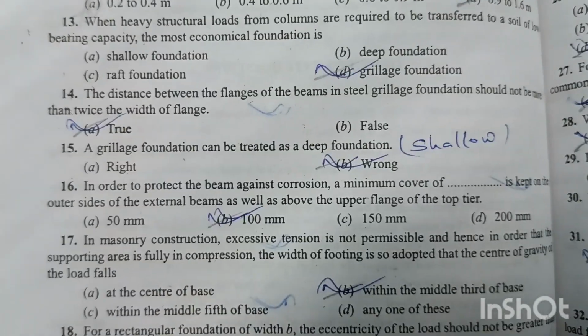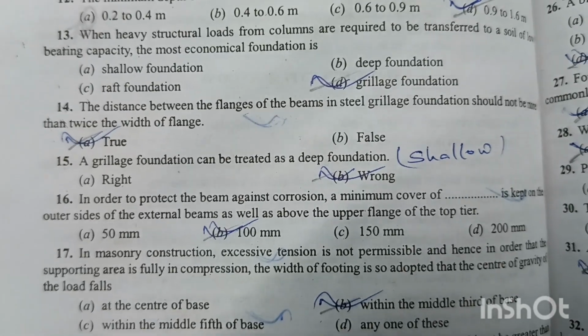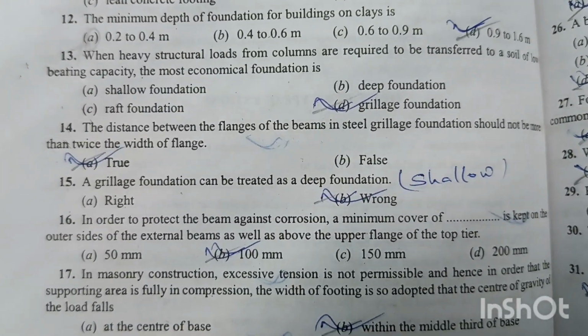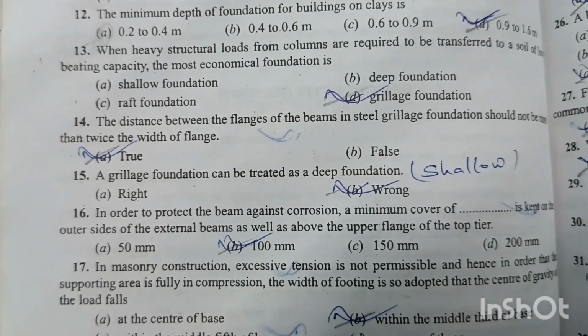Question number 16, in order to protect the beam against corrosion, a minimum cover of 100 mm is kept on the outer side of the external beams as well as above the upper flange of the top tier. Option B is the right answer, 100 mm.